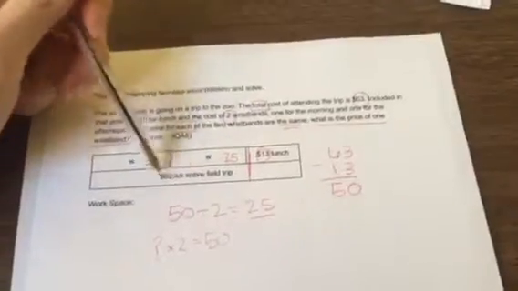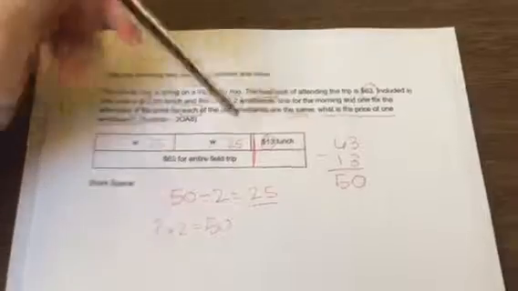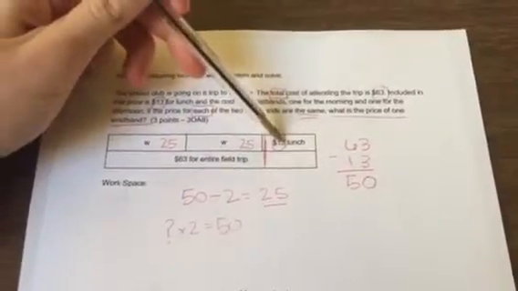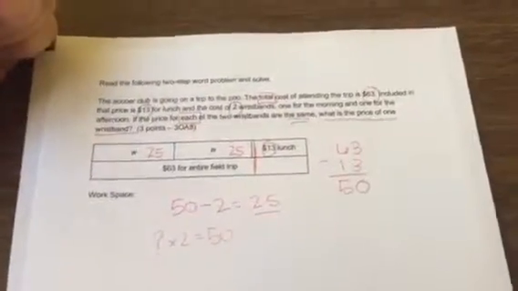Well, if I add up 25 plus 25 plus 13, it would make sense for that to add up to 63. Does it? 25 plus 25 is 50. 50 plus 13 is 63. That matches, it makes sense.